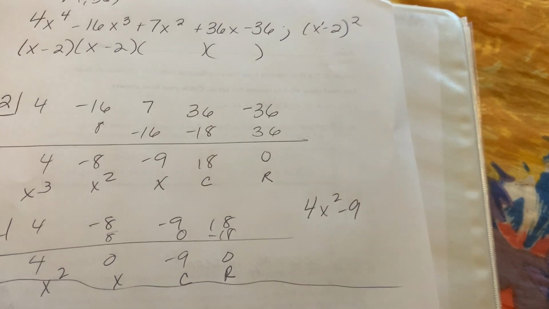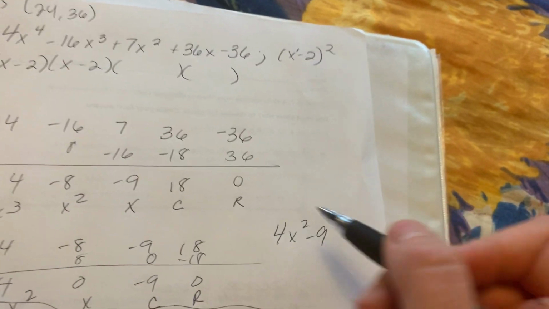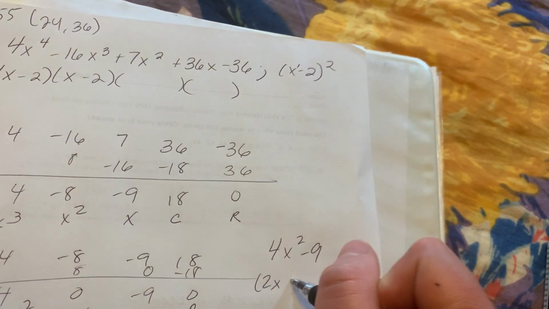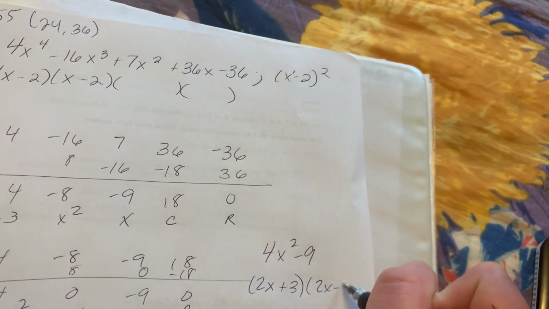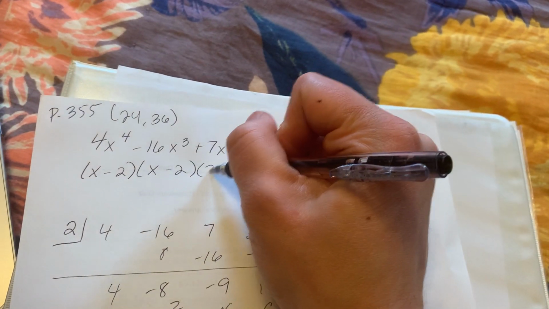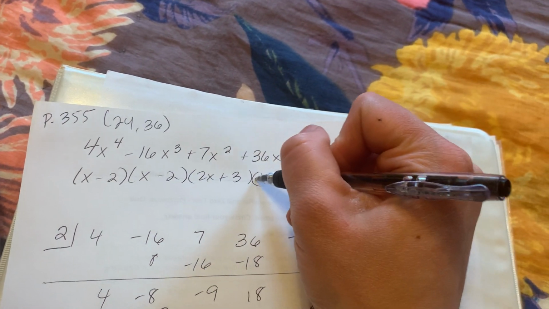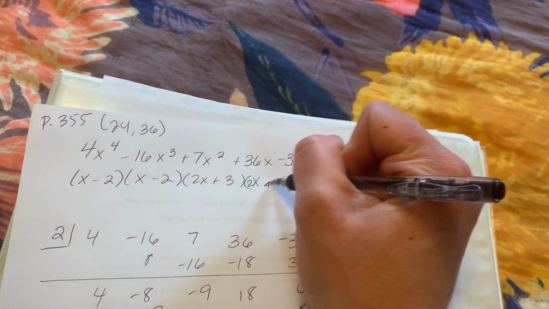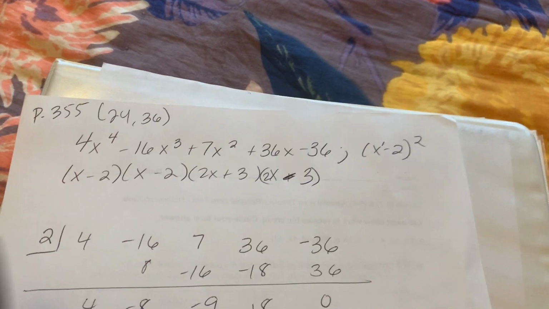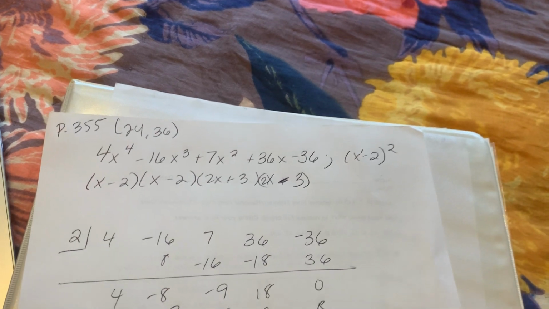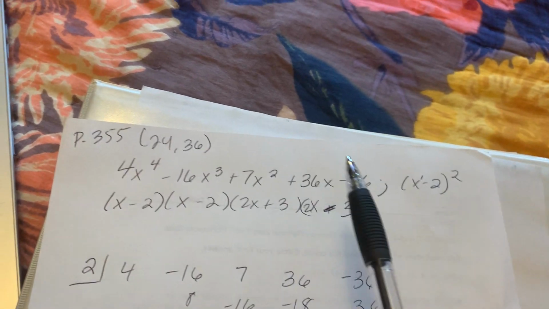Well, we can break that down on our own. We know that's going to be the difference of 2 perfect squares, 2x plus 3, 2x minus 3. So these are all your factors. So if you were to go and FOIL and distribute back, you would get your original polynomial. So you wouldn't have naturally been able to do this on your own.